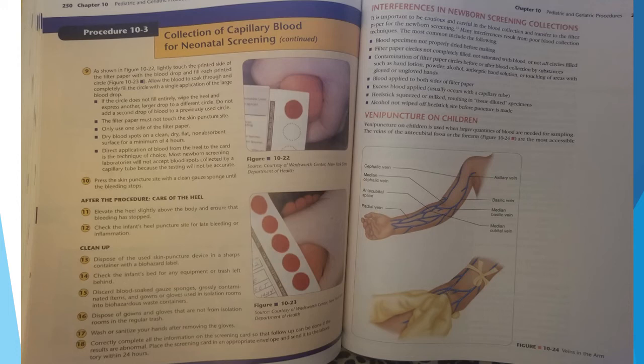The filter paper must not touch the skin puncture site. Only use one side of the filter paper. Dry blood spots on a clean, dry, flat, non-absorbent surface for a minimum of 4 hours. Direct application of blood from the heel to the card is the technique of choice. Most newborn screening laboratories will not accept blood spots collected by a capillary tube because the testing will not be accurate. Press the skin puncture site with a clean gauze sponge until the bleeding stops.